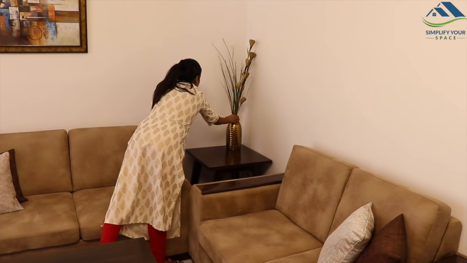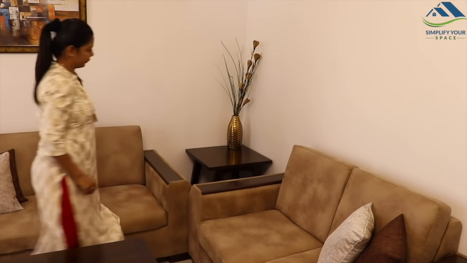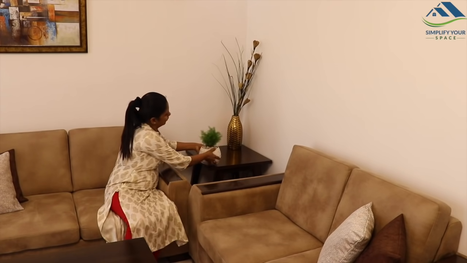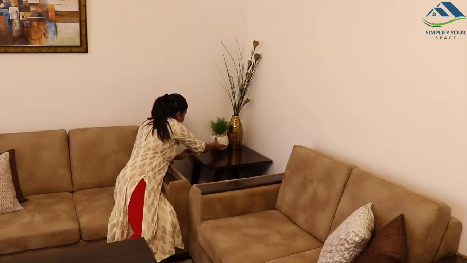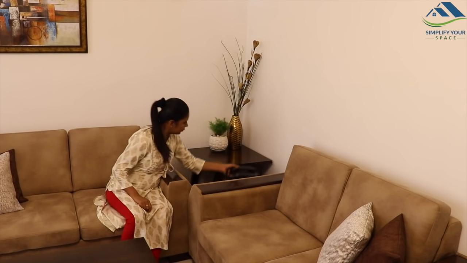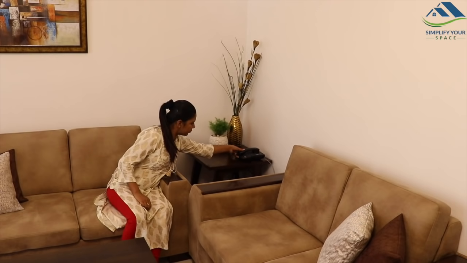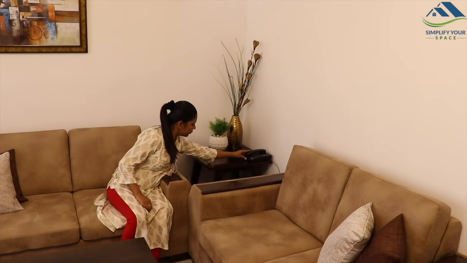Side table is decorated with this big vase in gold finish. It has artificial plants. Space is further augmented with a real indoor plant next to it. Some pebbles in it add to its beauty. Rest of the area on the side table is kept empty for an intercom and other miscellaneous items which are kept temporarily, like coasters, notebook, etc.